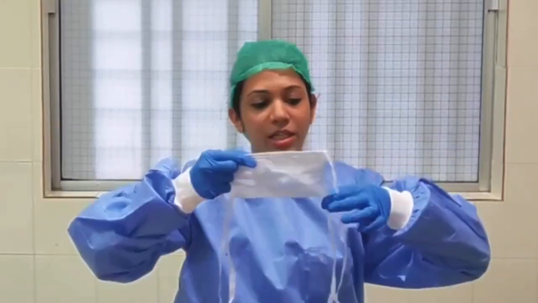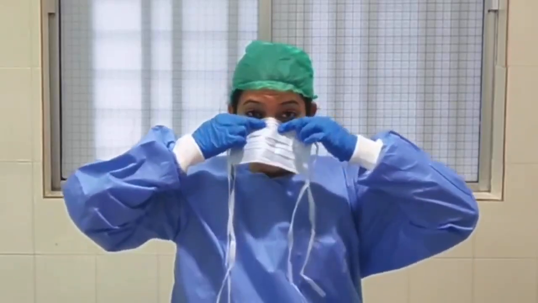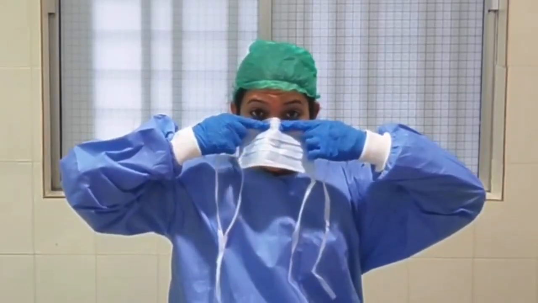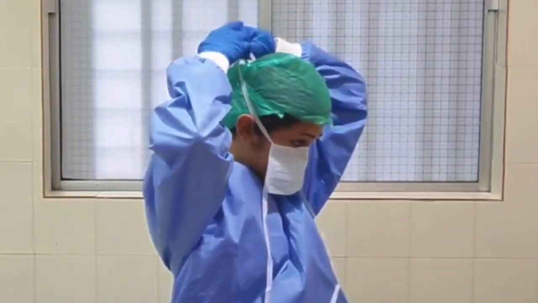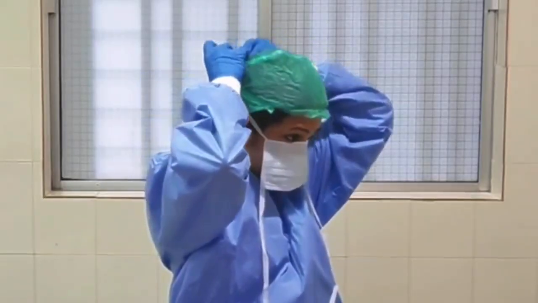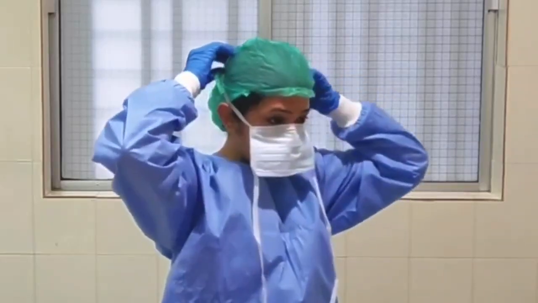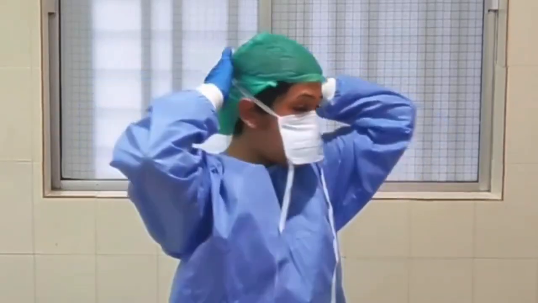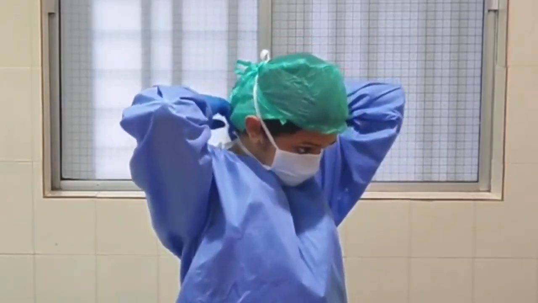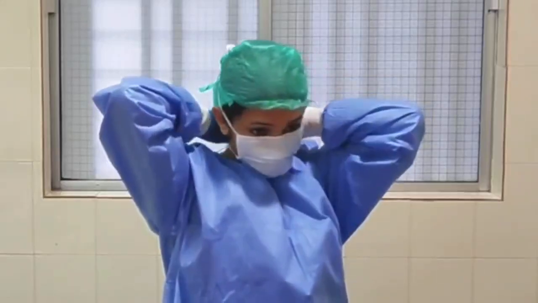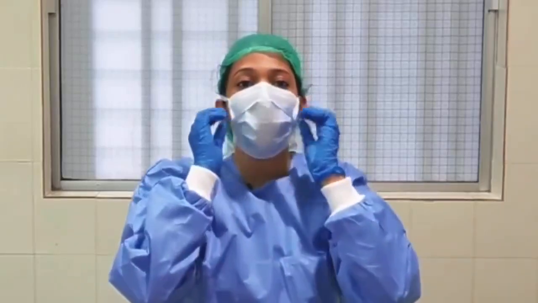Before that, you have to check whether there is any damage and whether the ties are proper or not. Then first press it on your nose, mold it to the shape of your nose, and then tie the mask at the crown. The mask should ideally be above the ears. So the upper tie is above my ears, and the lower tie should come behind the ear. Before tying, make sure that the chin is covered and all the sides are tight.